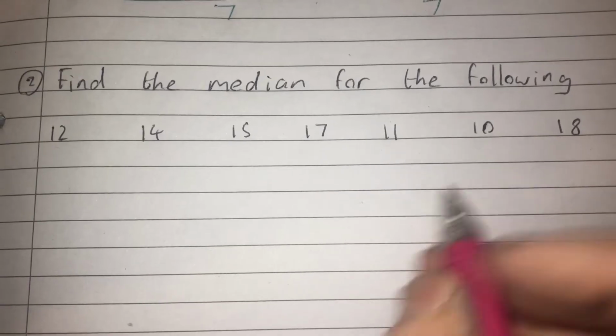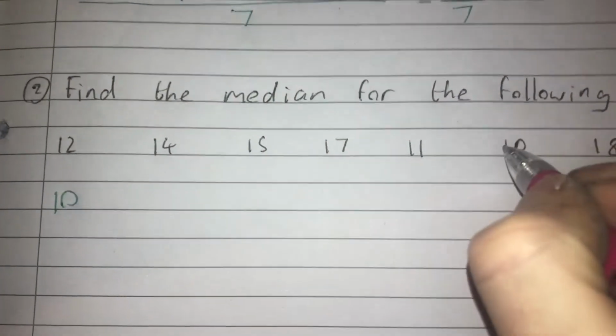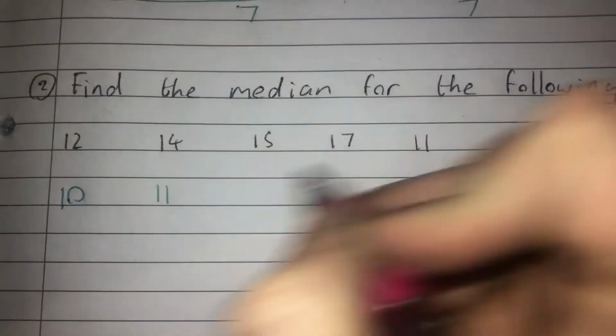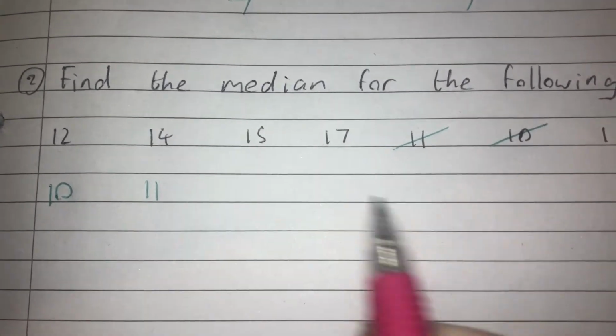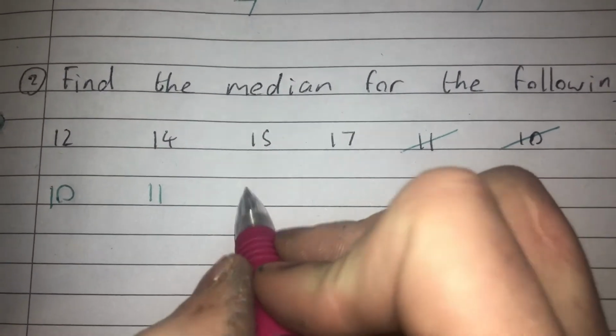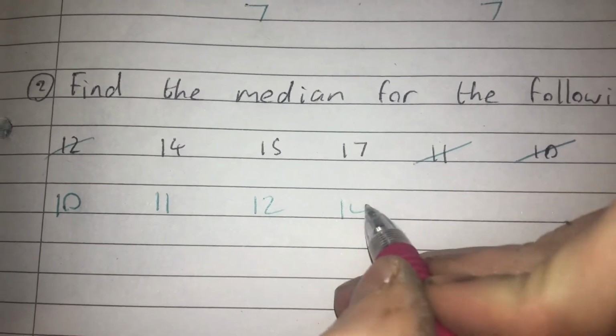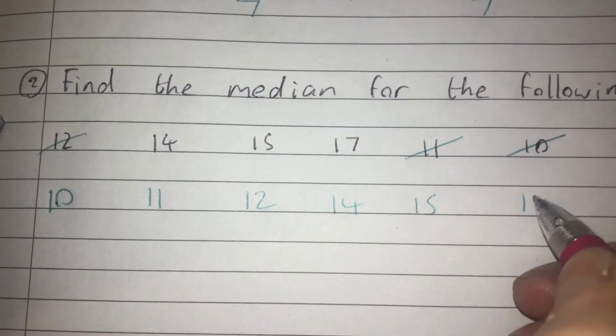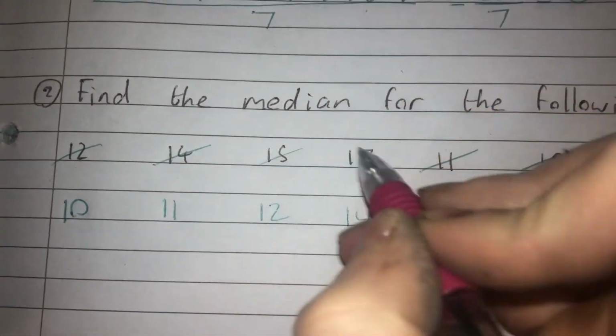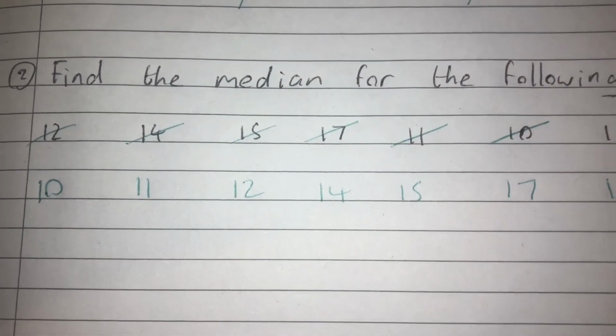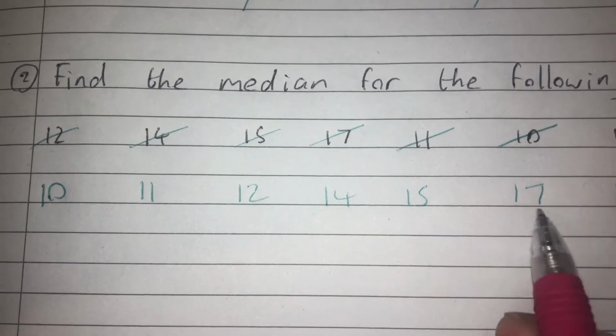So the smallest number I can see here is 10, and I'm going to stroke that out. After 10 I have 11, stroke that out. After 11 I have a 12, stroke that out. Then I have 14, 15 and 17, stroke those out, 14, 15, 17, and then 18. Now there are 1, 2, 3, 4, 5, 6, 7 values.